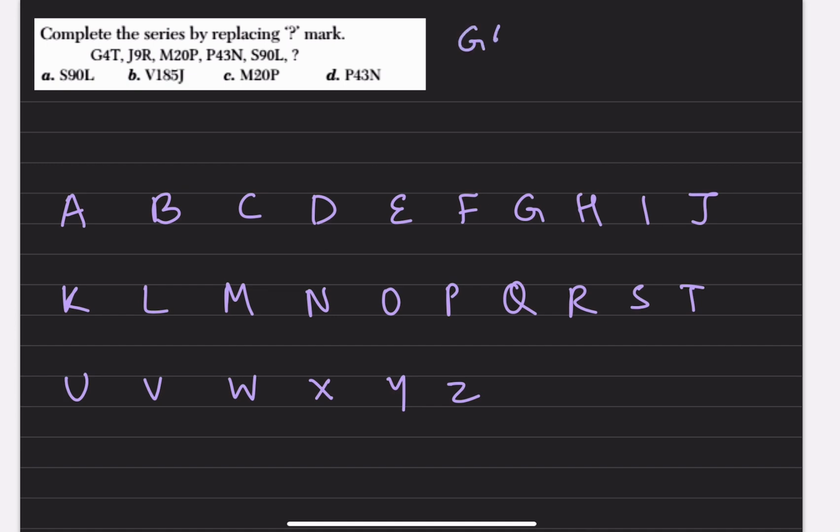Let's write the first two terms. Usually the first letter will be related to the first letter of the second term. The second letter, or in this case the number, will be related to the second term's number, and the third letter will be related to the third letter of the second term, right? So let's go with this method.